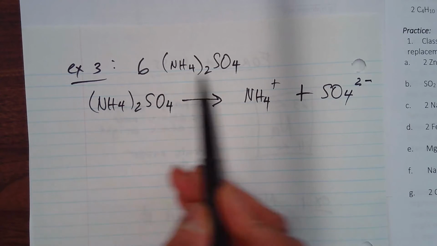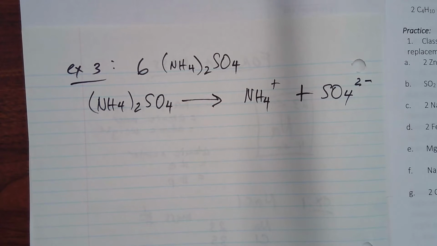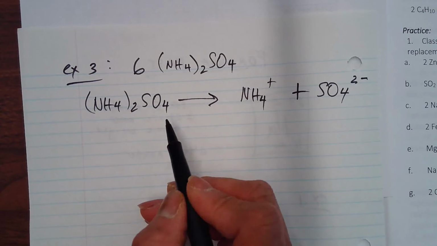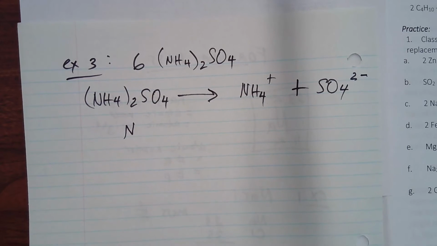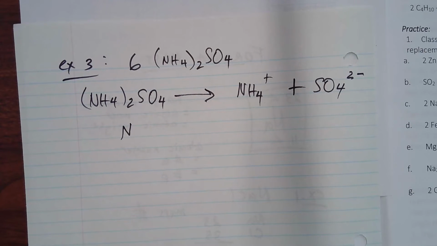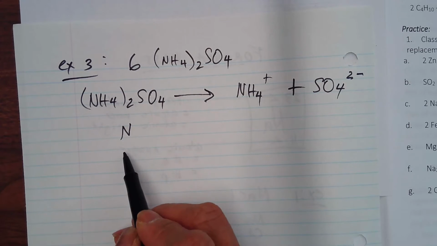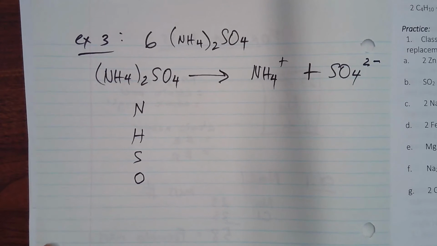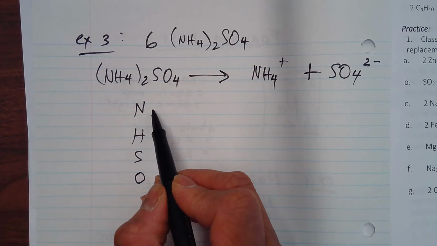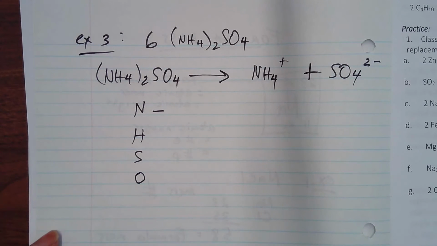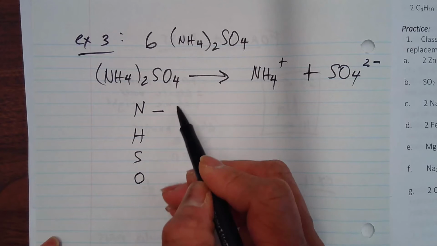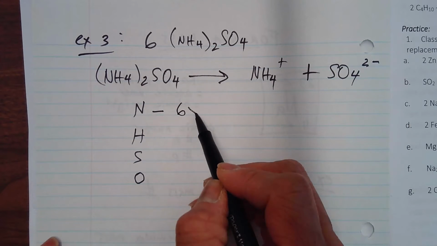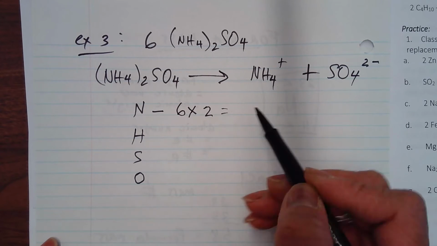Let's take a look at the chemical formula for 6 of those. So let's say now you have 6. So we're going to break it down into separate elements, right? So the atoms of nitrogen, hydrogen, sulfur, and oxygen. So those are the atoms of the elements. So let's first count the number of atoms. So how many atoms of nitrogen do you have? 6 times 2, it's 12.